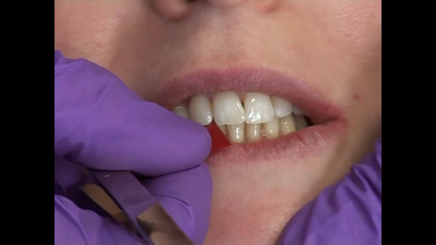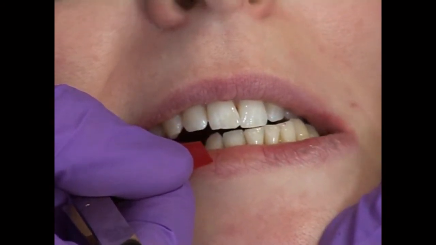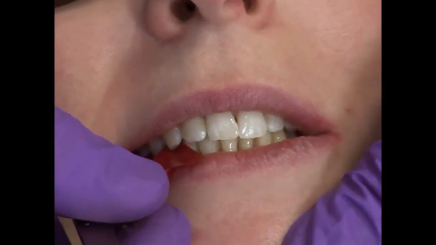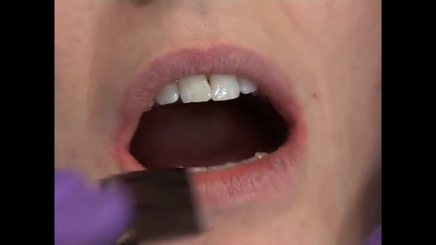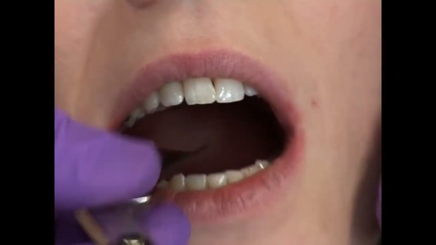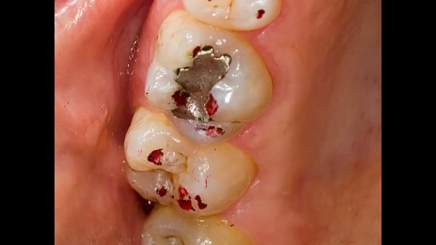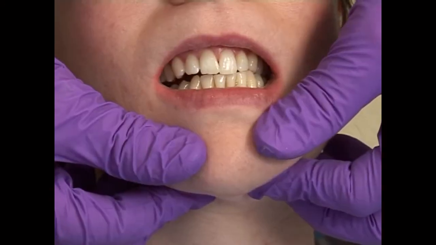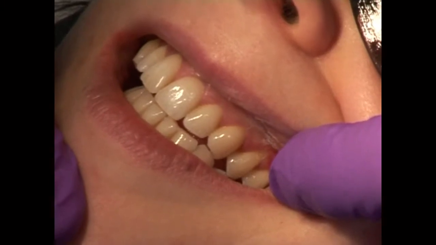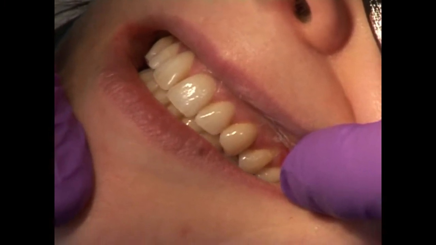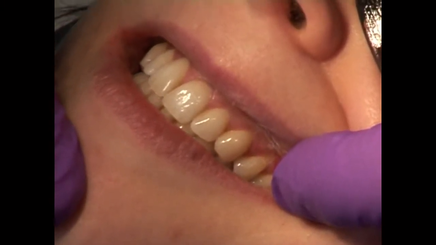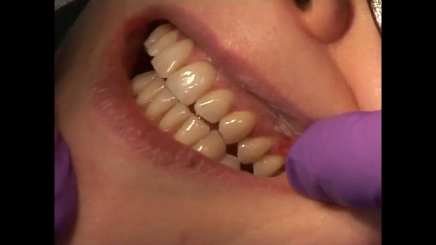Starting with left lateral excursion, first identify any non-working side interferences. Here are the non-working side interferences we found on the articulated casts. Before adjusting any non-working side interference, double check that there will be a suitable contact on the working side to pick up the guidance. As this is not an issue, we can adjust the non-working side interferences.